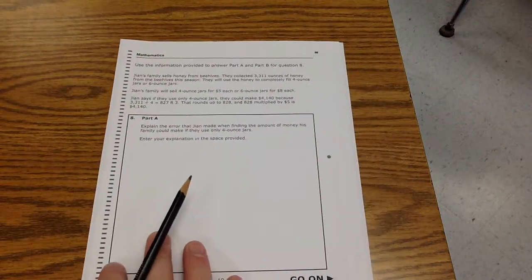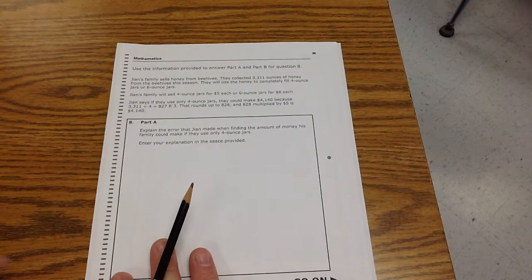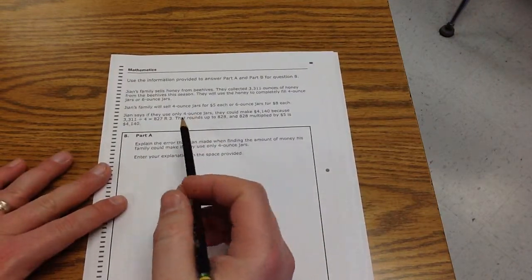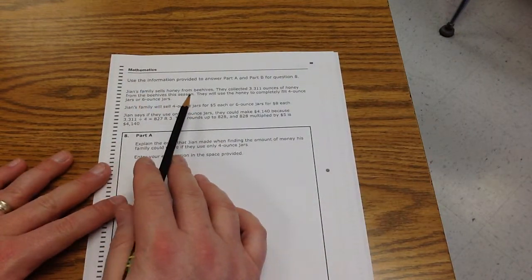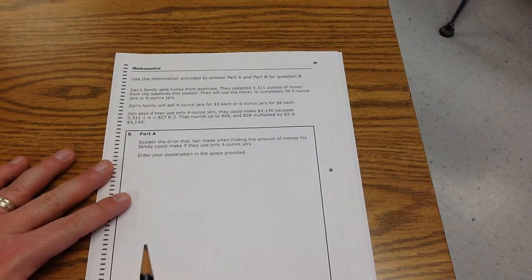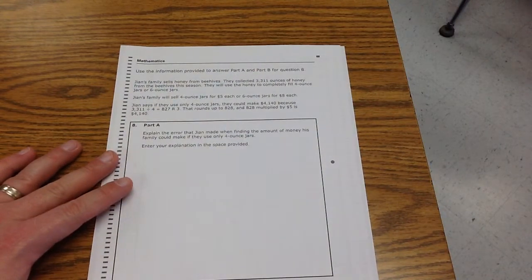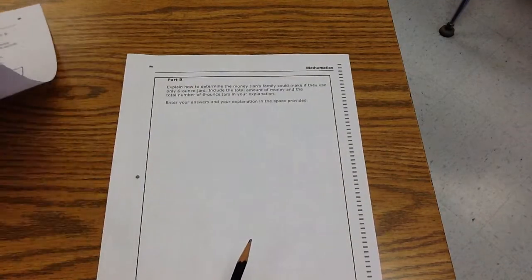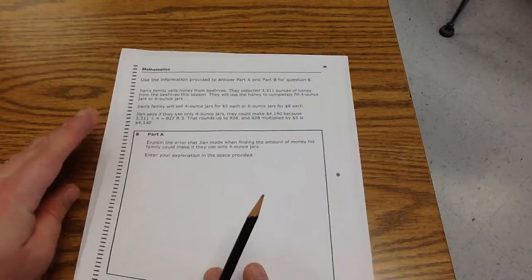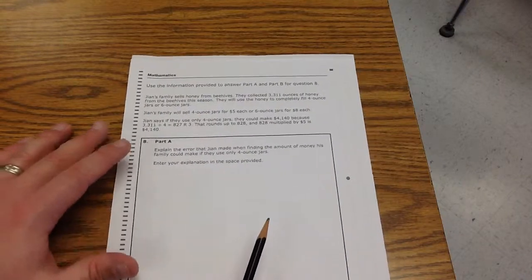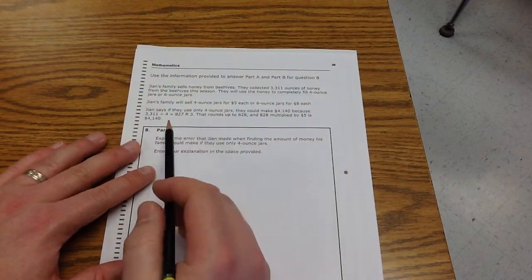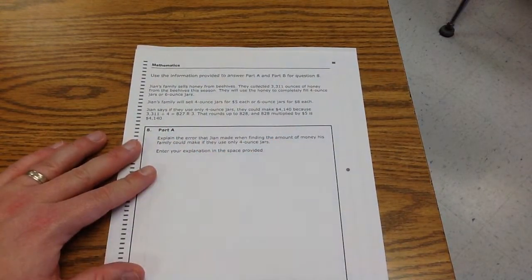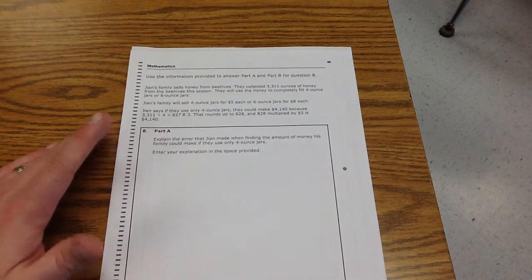So now that we have that done, the next thing that we want to look at is using the information provided to answer part A and B for the question. Yes, this is our fabulous PARCC question for the day. It's a two-part question. There's a part A and a part B. You guys all have these in your math packets. So let's look through and remember all of the fabulous things that we're working on when we're doing PARCC.